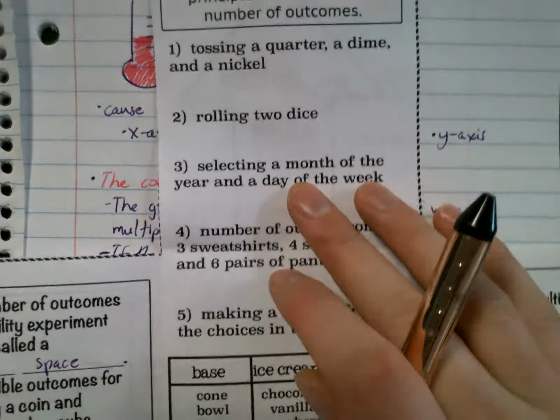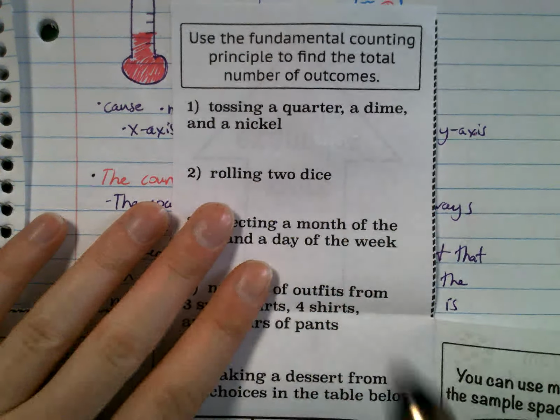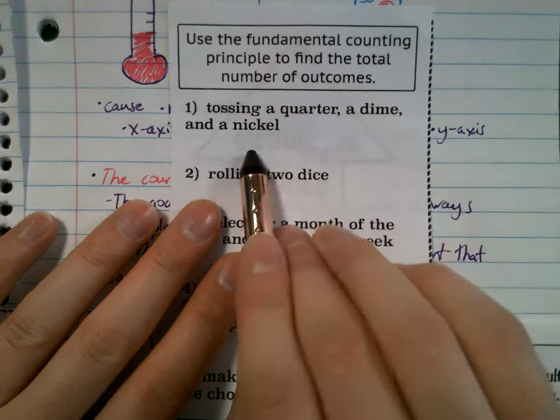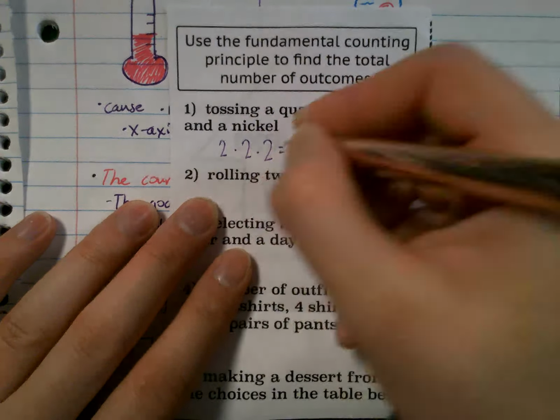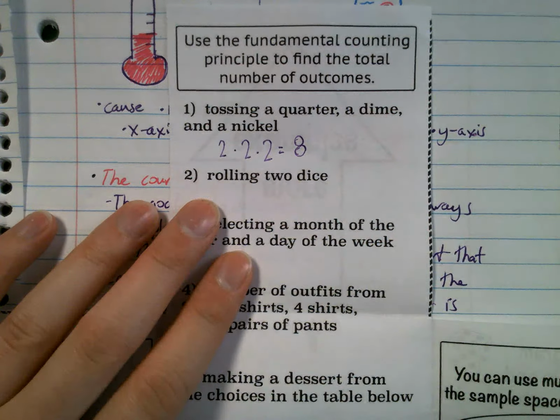All right, let's take a look now at some other more expanded examples. Tossing a quarter, a dime, and a nickel. Well, all coins have 2 sides. There are 3 of them. 2 times 2 times 2 gives me 8.